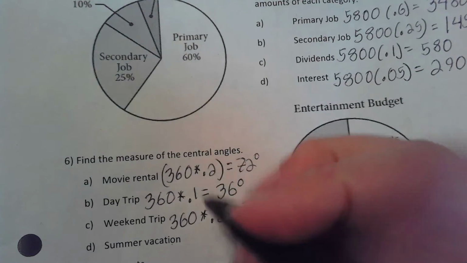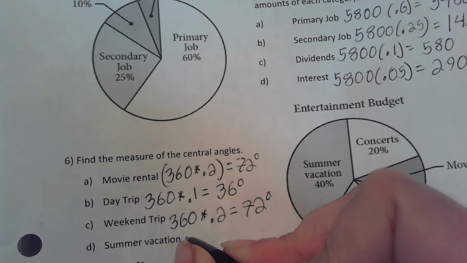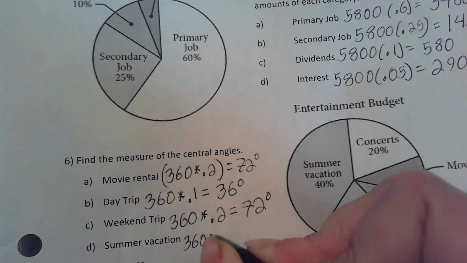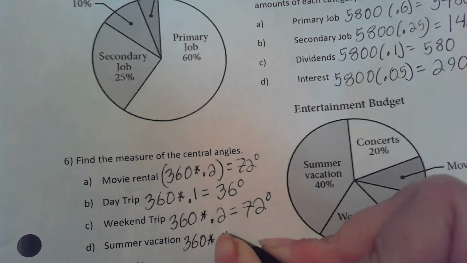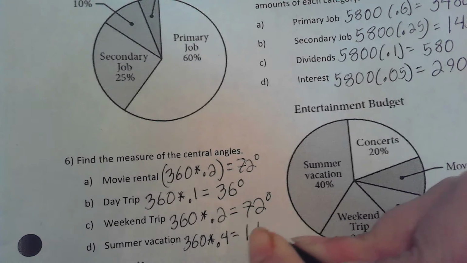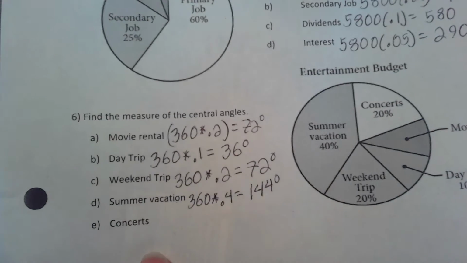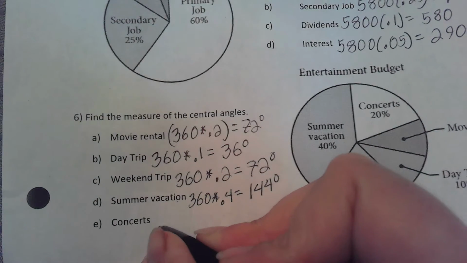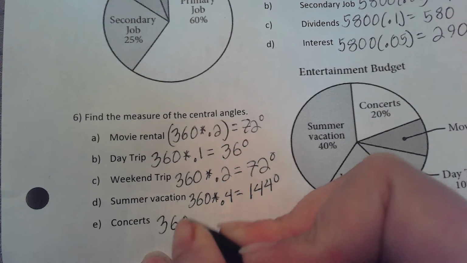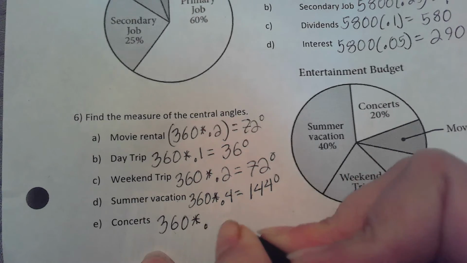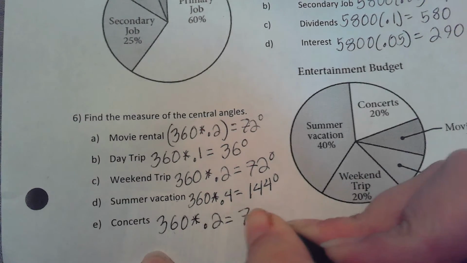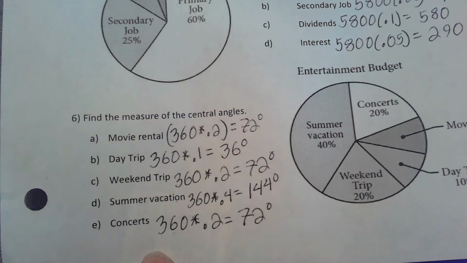Summer vacation is 40%. So that's going to be 144 degrees. Okay. And then concerts is 20%. So 360 times 20% is going to be 72 degrees.